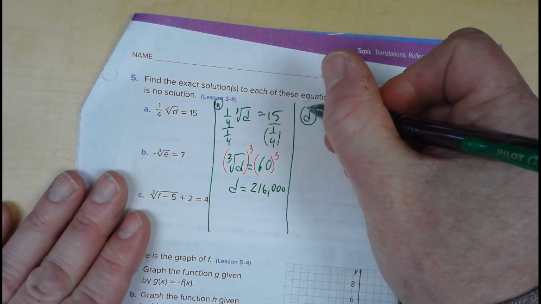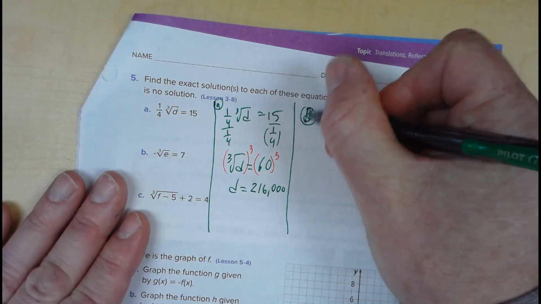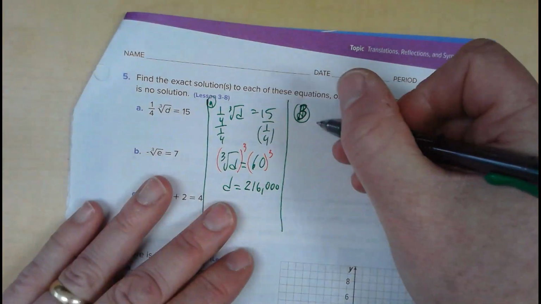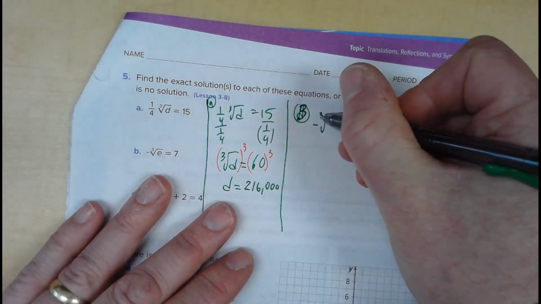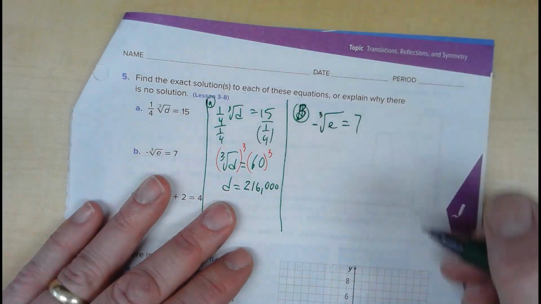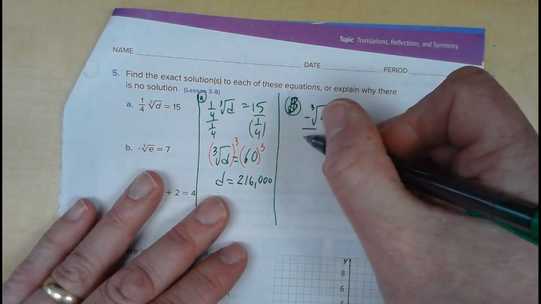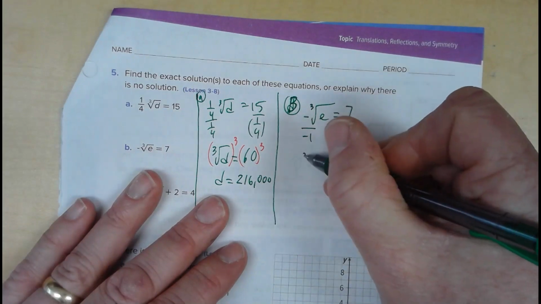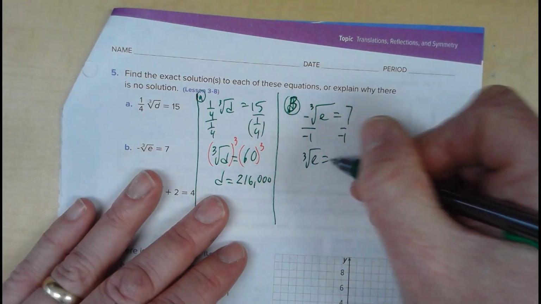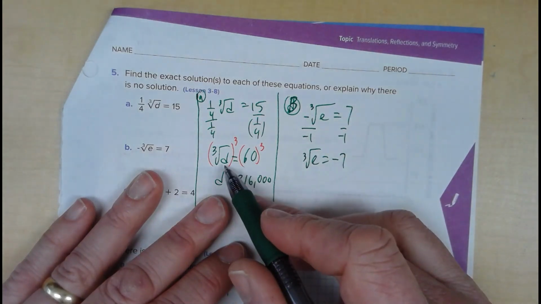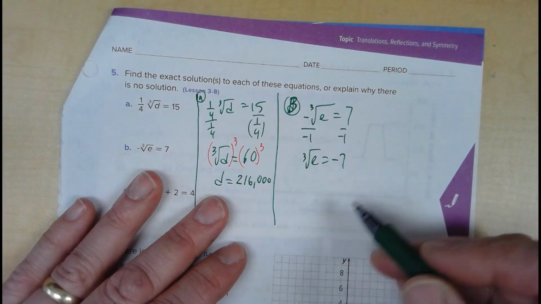B, not D. B. There, B. Sometimes I make my B's and my D's backwards when I'm thinking about 2 things at once. Negative cube root of e is equal to 7. So what do you do? You got to get rid of the negative first. So we're going to divide by -1. So we get the cube root of e is equal to -7. So then you're going to do exactly what you did here. Cube both sides and get an answer.